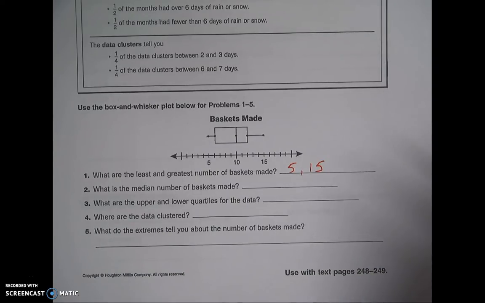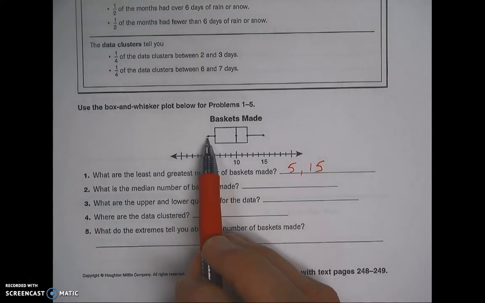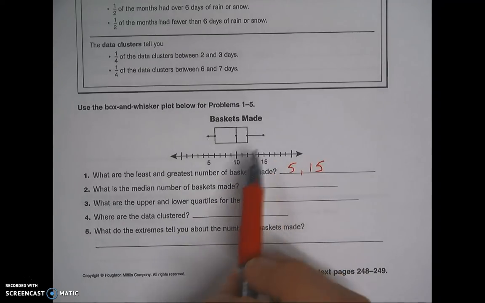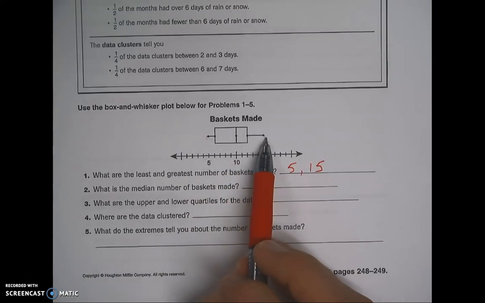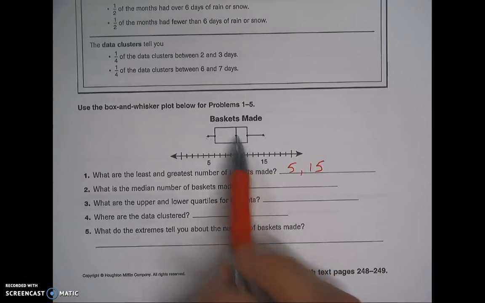And they're saying, how many baskets do you make in a day? Well, one person made 5, and one person made 15. And pretty much everybody else fell in the middle somewhere. So those are the extremes, the least and the greatest. But most of the data is in here.